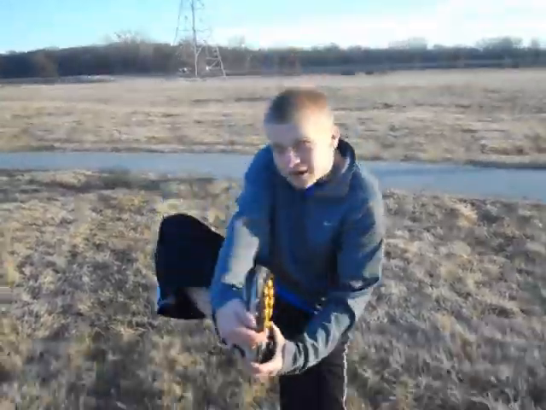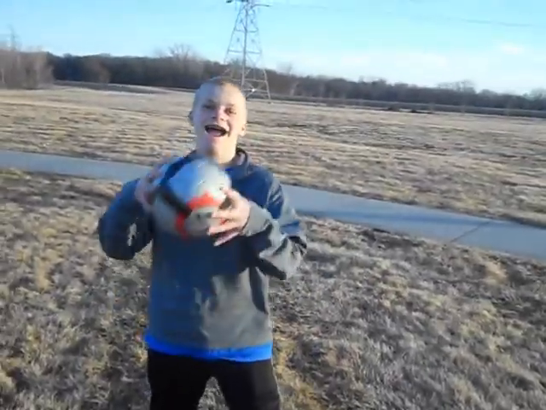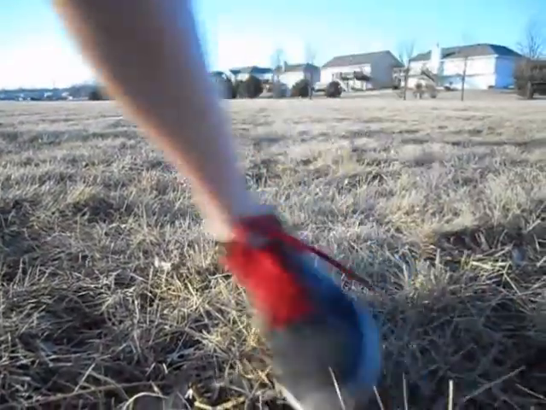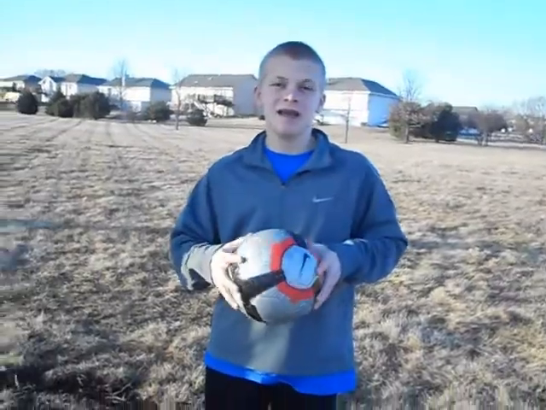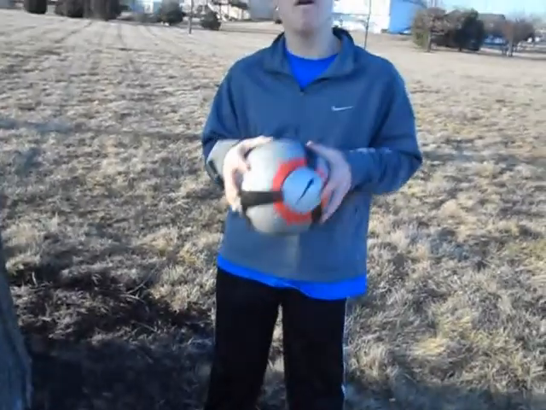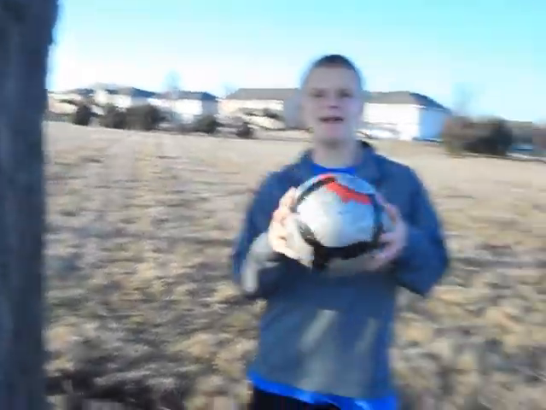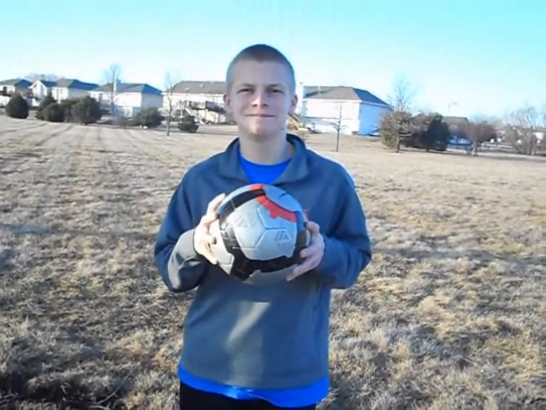Newton's third law states that whenever one object exerts a force on a second object, the second object will exert a force that is equal and opposite on the first. An example of this would be your foot on the ball and the ball back on your foot. Another example of this would be the ball on a tree and the tree back on the ball, causing the ball to rebound.